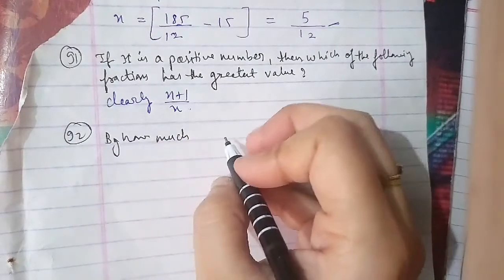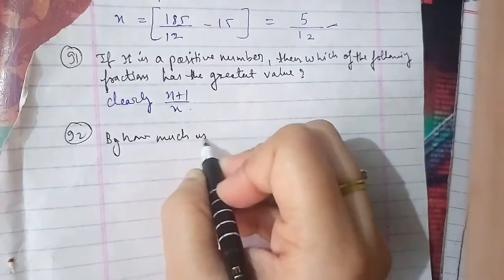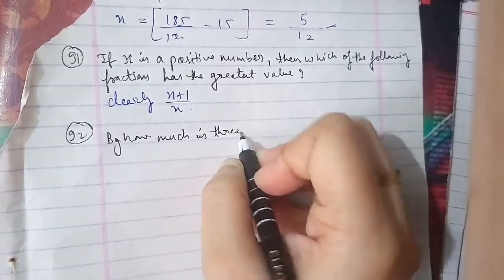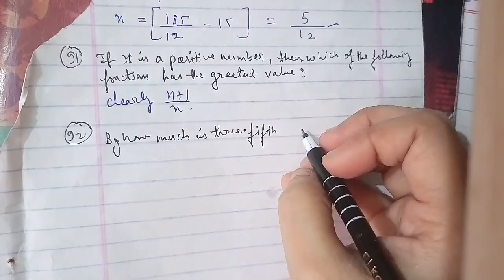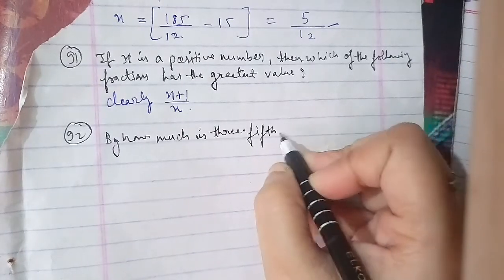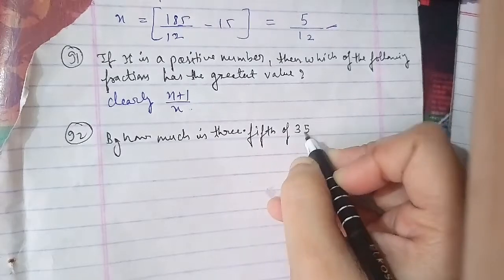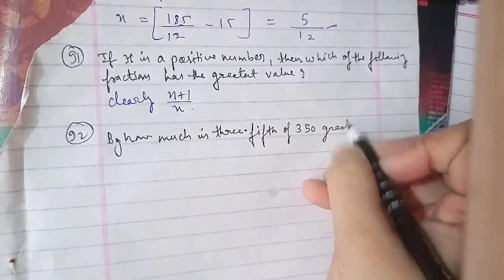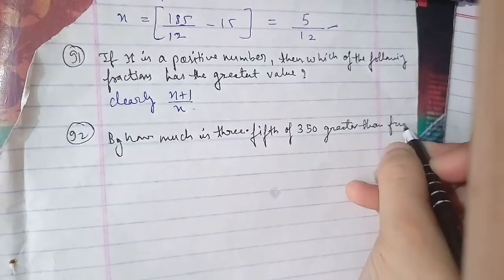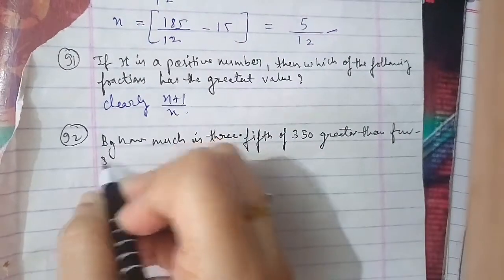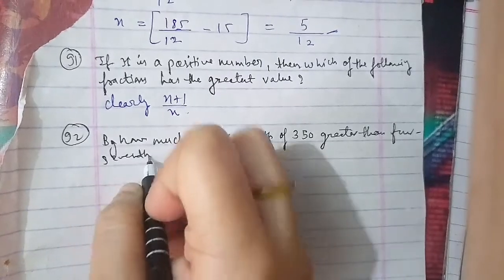This has been asked in the SBI PO question paper, so that is also important. I will be telling you about the options as well. The options are 95, 110, 120, 210, and none of these. So for that we have to talk about it as well.